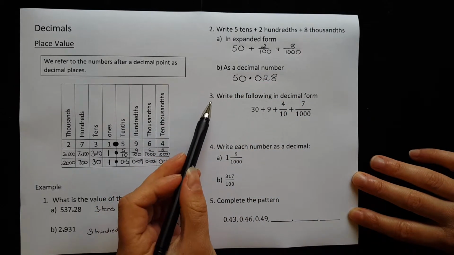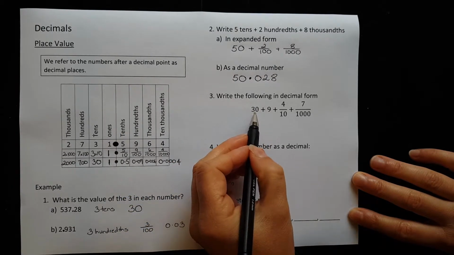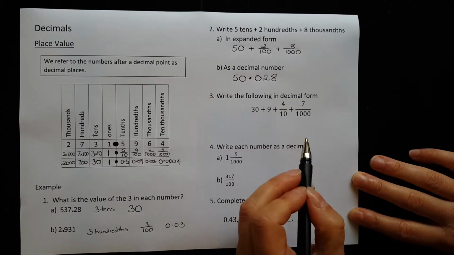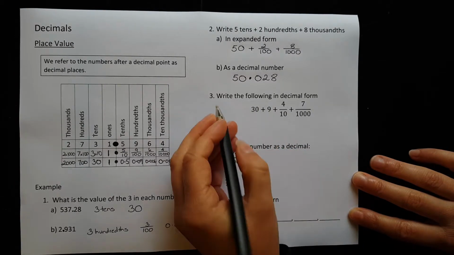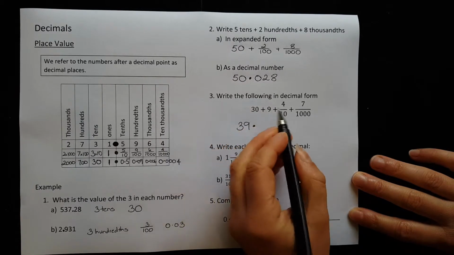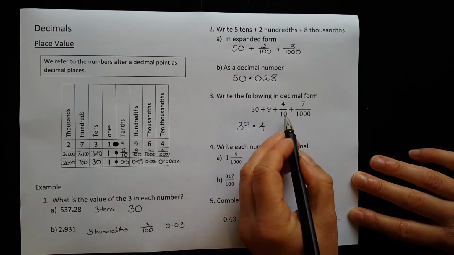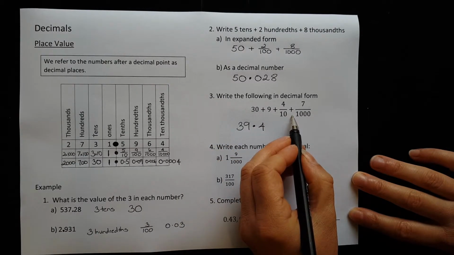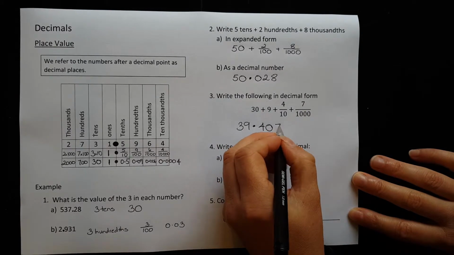On to question 3. Write the following in decimal form. That's just what we've been doing. We have 30 plus 9 plus 4 over 10 plus 7 over 1,000. So we have 30 plus 9 is 39. Decimal point then. 4 tenths would be 0.4. Now we're missing hundredths in here, so we need to put a 0 for the hundredths, and then we have 7 thousandths.